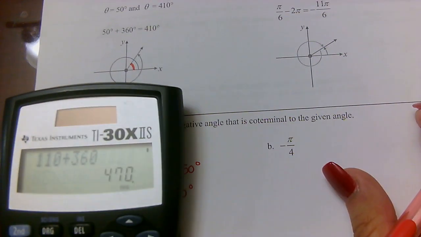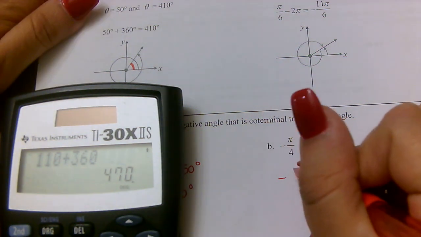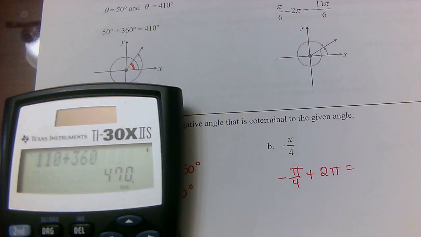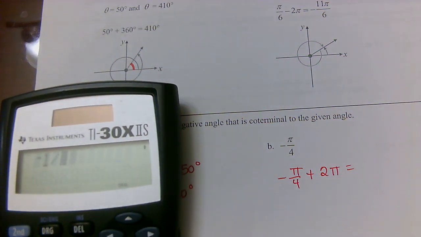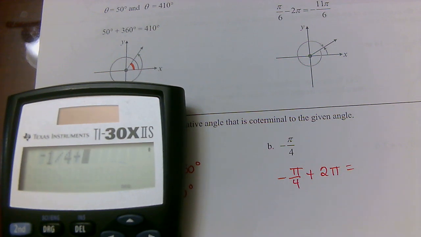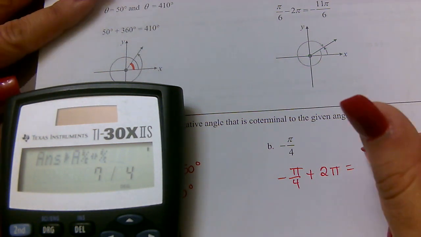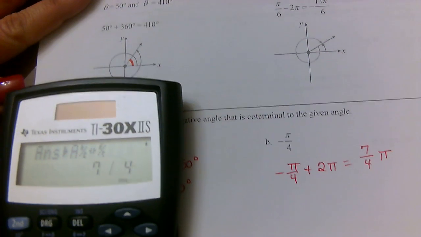Let's go ahead and do the other one. Here, you're starting at negative pi over 4. You're going to add 2 pi. In the calculator, we're going to go ahead and do negative 1/4 plus 2. Okay, change that to an improper fraction by doing second PRB and then the second under PRB. Here you get a positive 7/4 pi. Don't forget to add the pi back in.